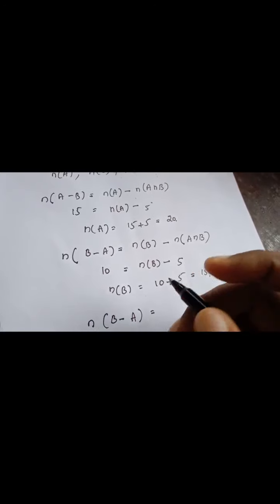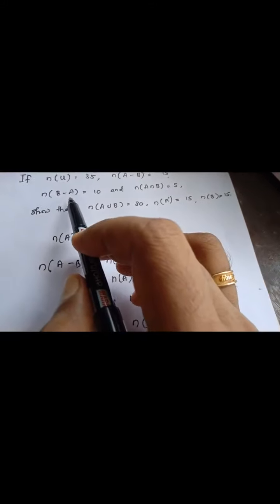Now we are going to find the value of n of A union B. We know that n of B minus A is equal to n of A union B minus n of A. Otherwise you can write n of A minus B is equal to n of A union B minus n of B. Here I am taking n of B minus A is equal to n of A union B minus n of A. Now n of B minus A is already there, 10.